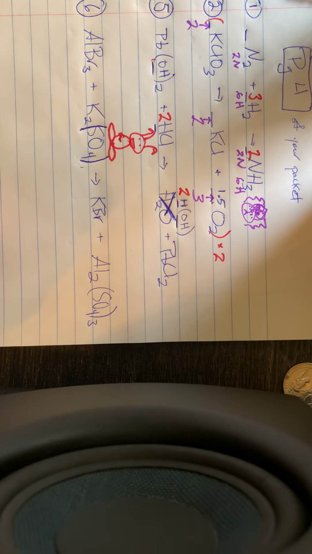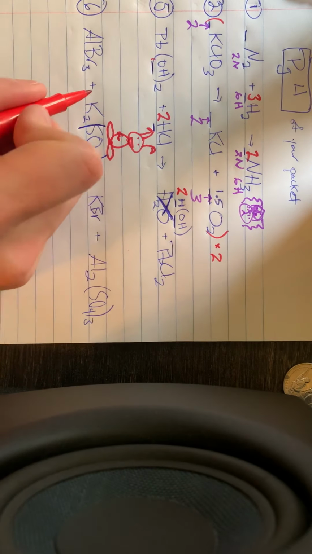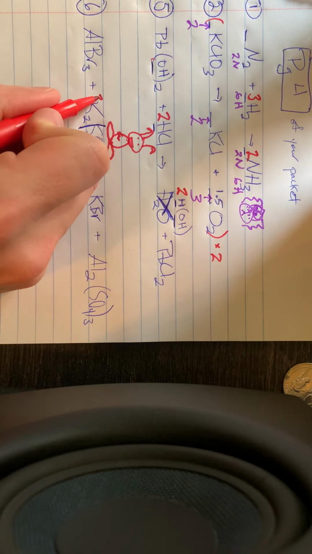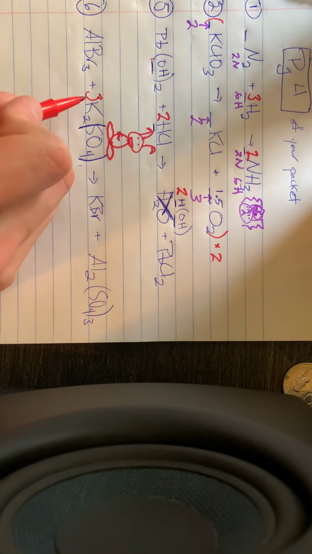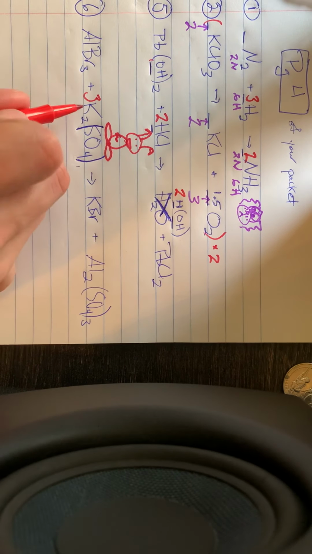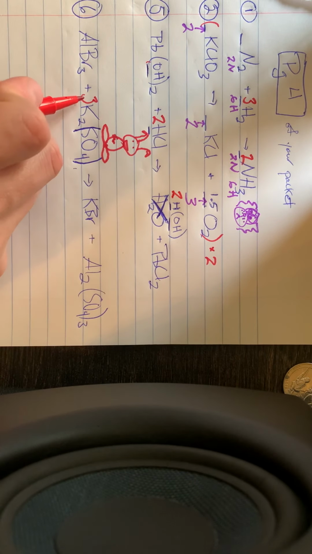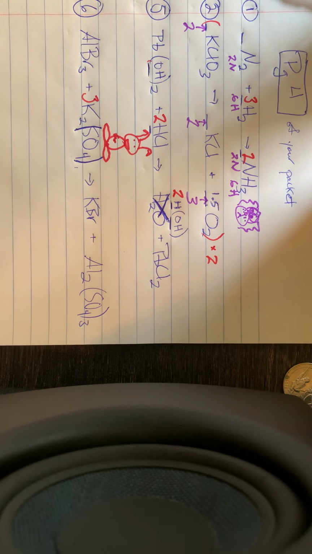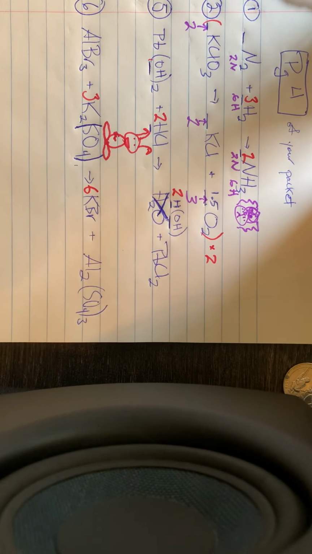So, let's check it out. We got 1 SO4 on this side. We got 3 of them on that side. So what do you think is going to go right here? You're right. It's 3. 3 SO4s, 3 SO4s. Terrific. When I put this 3 right here, though, I'm changing the amount of Ks I have. So 3 times 2 equals 6. 6 Ks here, I want 6 Ks there.